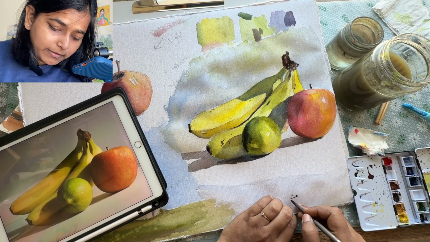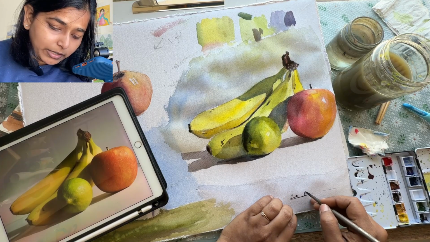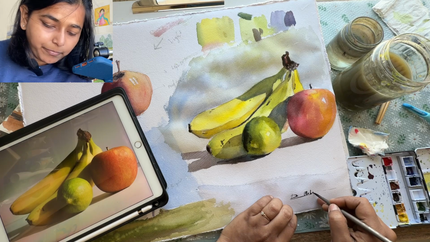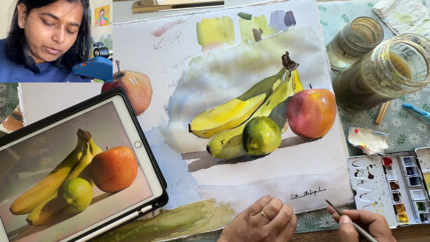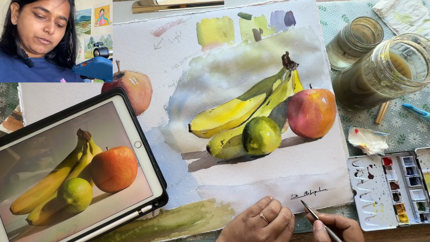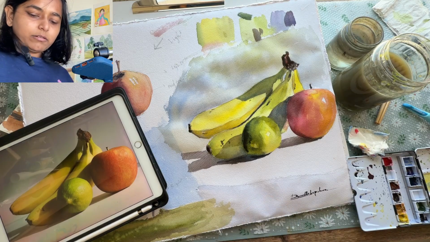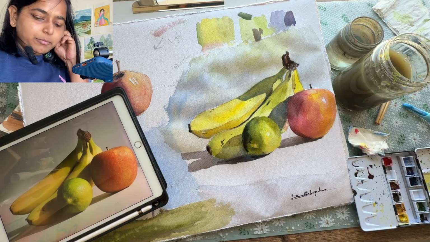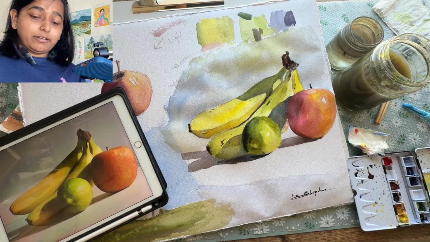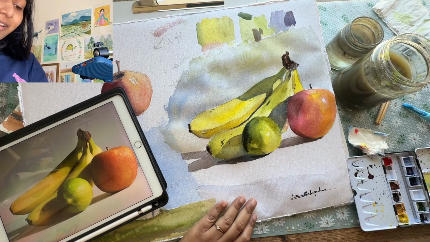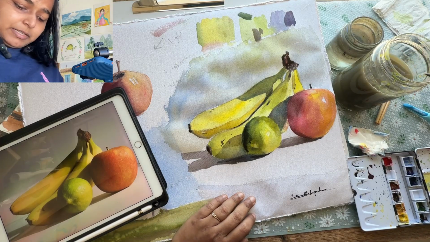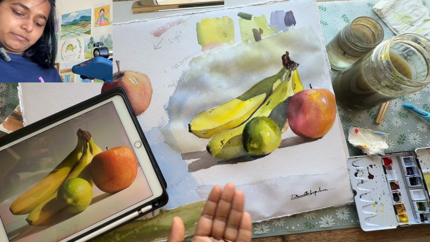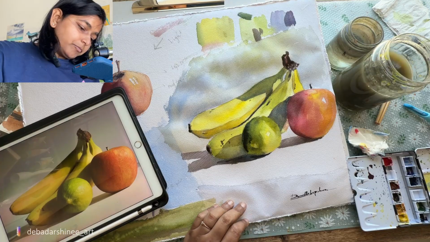This signing also took some time for me to decide which color to use. But here also I think I have made a mistake in signing, but that's okay, I'm still learning. But I should not have drawn that extra line.